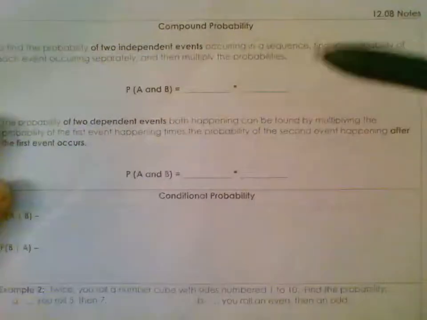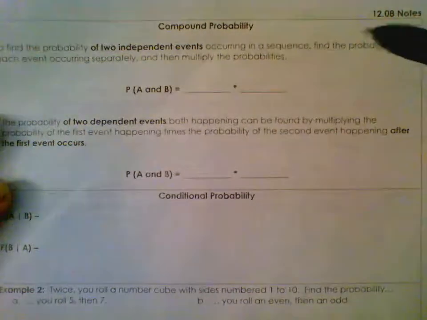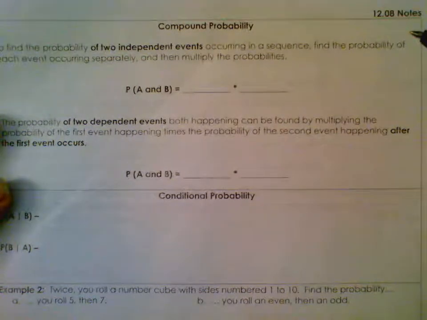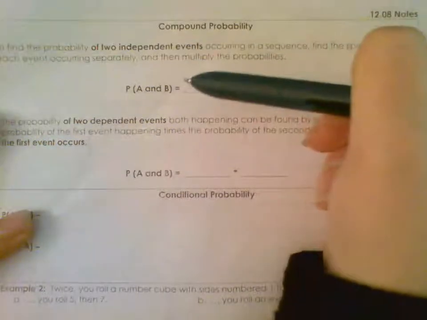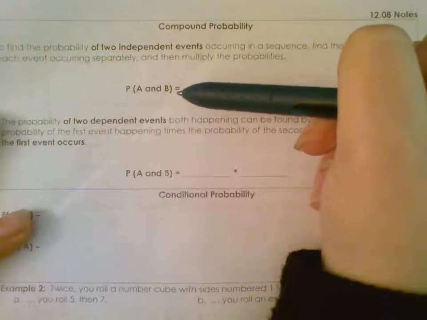So let's start. To find the probability of two independent events occurring in a sequence, we want to first find the probability of each event occurring separately and then multiply them together. So we are looking at the probability of A and B.